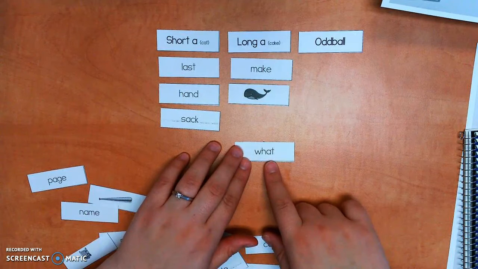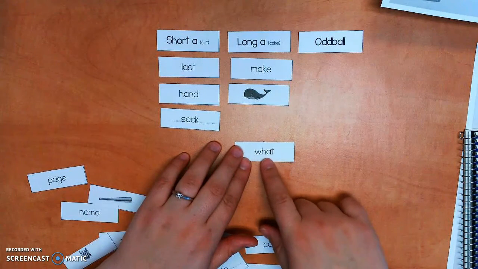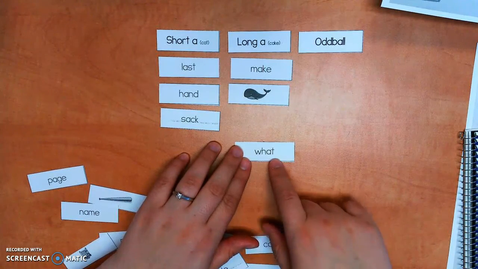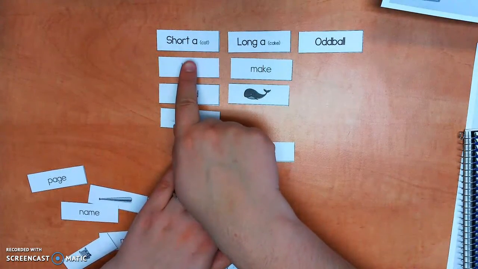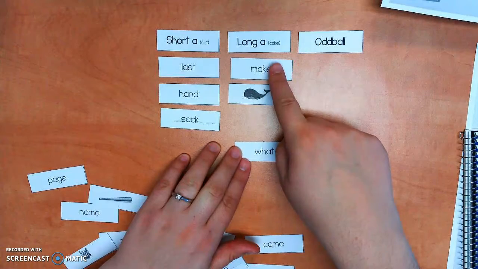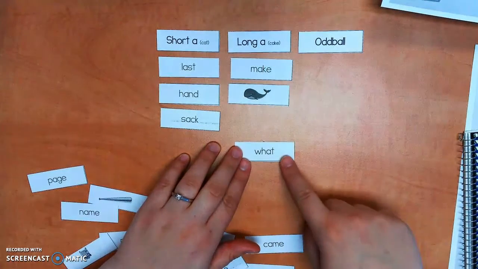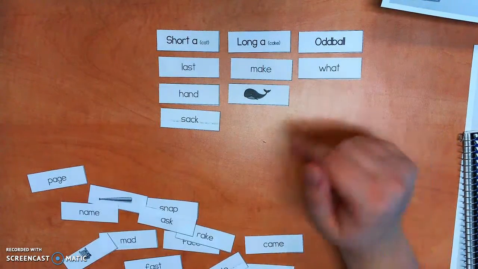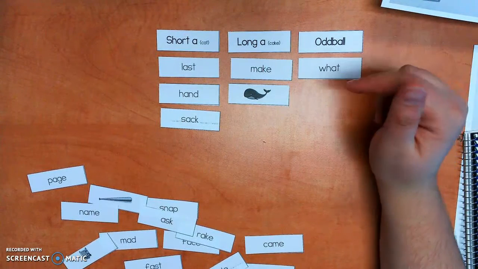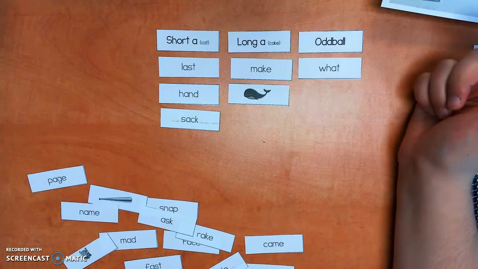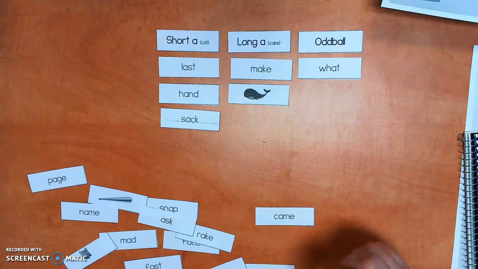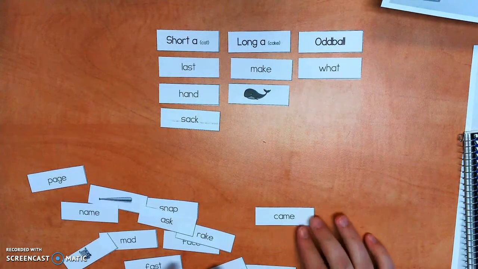Okay. All right, this is what? Wait a second. What? It's not "what." It's not "wait." It's "what." Does it make a short A sound? No. Does it make a long A sound? No. This is our oddball, because that A is making an "uh" sound, like a U. What? I don't know. I don't get it either. It's just the way the English language works.